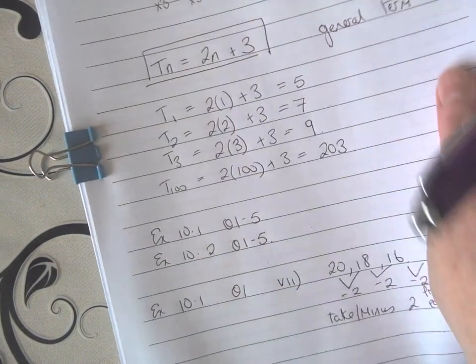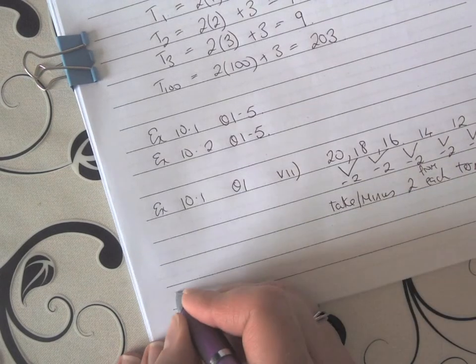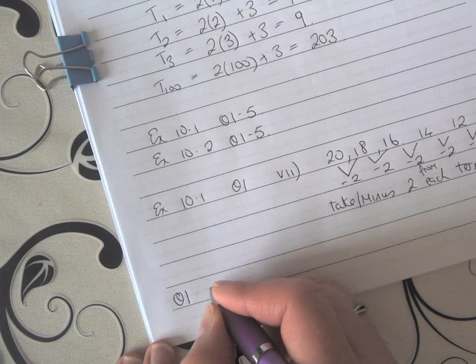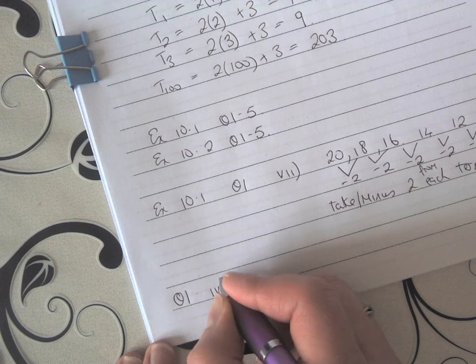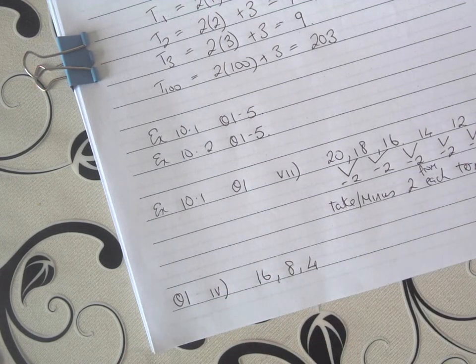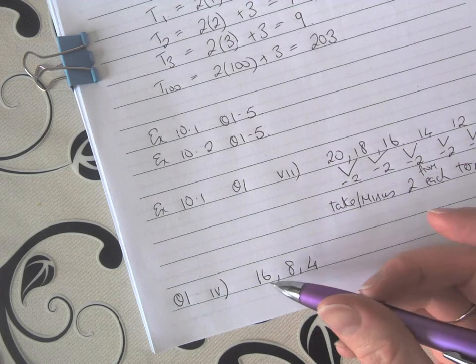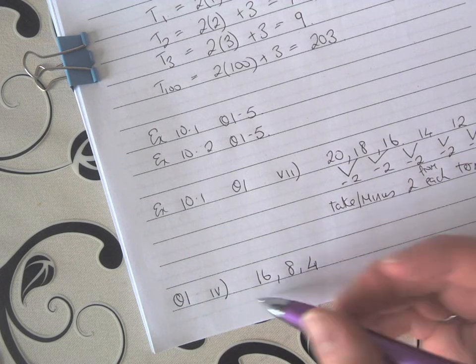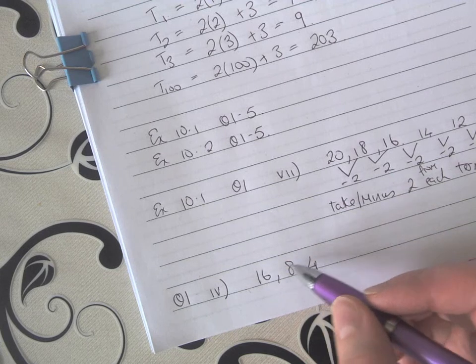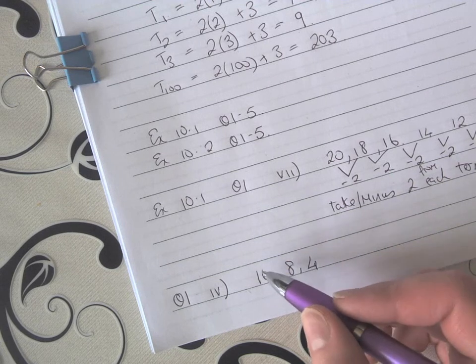If we try question 1 part 6, 16, 8, 4. Okay, so if I was taking away, that's a difference of 8, that's a difference of 4, so it's not taking away. So the numbers are getting smaller, so instead of multiplying I might be dividing by something.